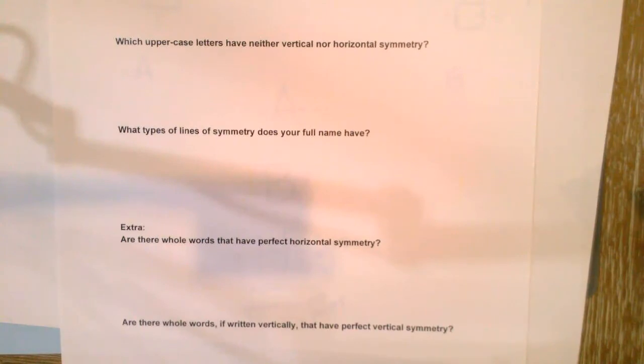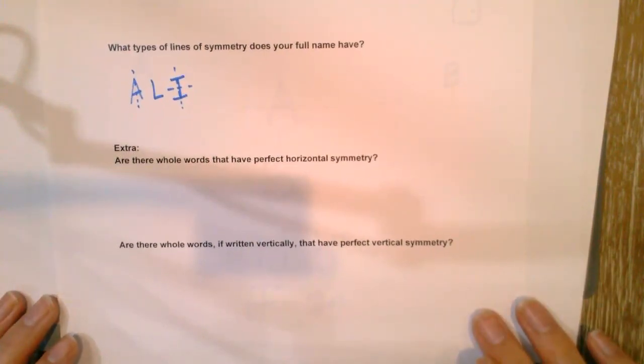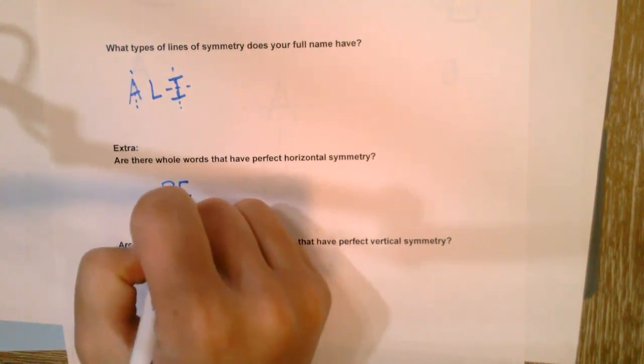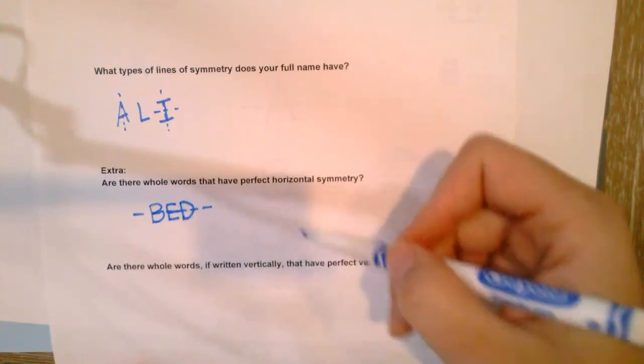And there's some questions about it. It says, which uppercase letters have neither vertical nor horizontal? Which uppercase letters have both? What types of lines of symmetry does your full name have? So if I were to draw my first three initials, I might say there's one there. And then I would include here how many lines of symmetry I had. Are there whole words that have perfect horizontal symmetry? Are there whole words that, if they're written vertically, have perfect vertical symmetry? So an example of horizontal could be the word bed. So use your information from these two to help you out with these extra words down here. Good luck.